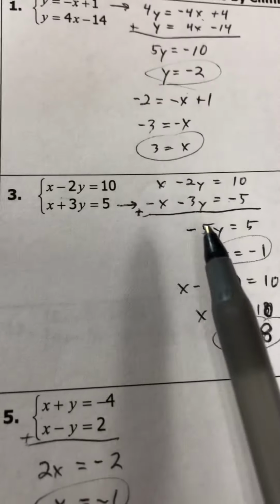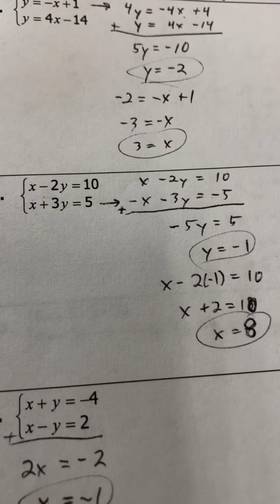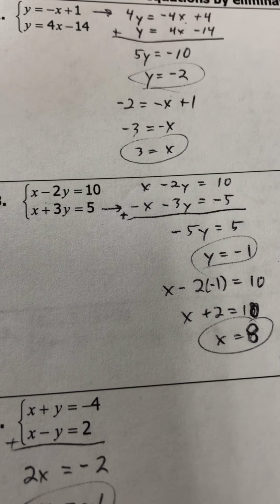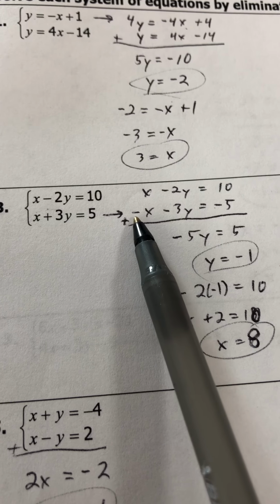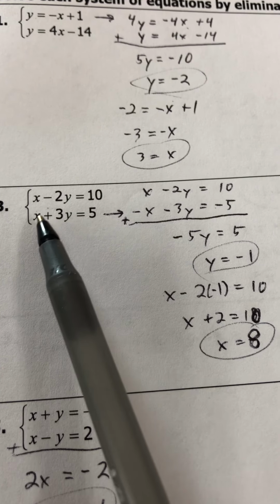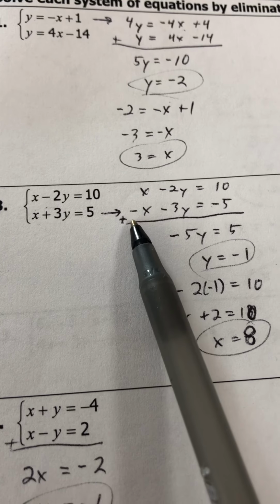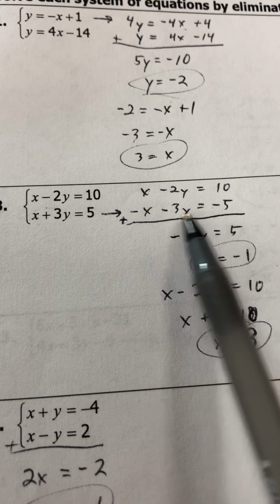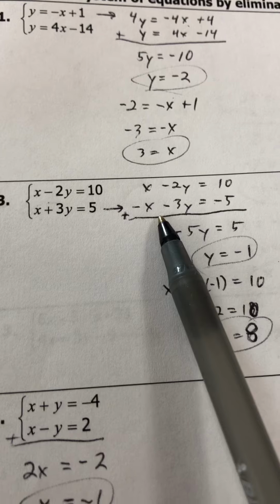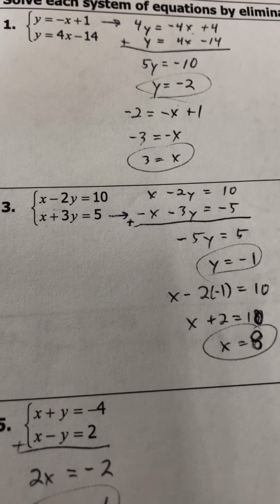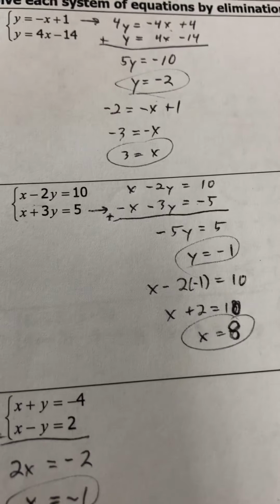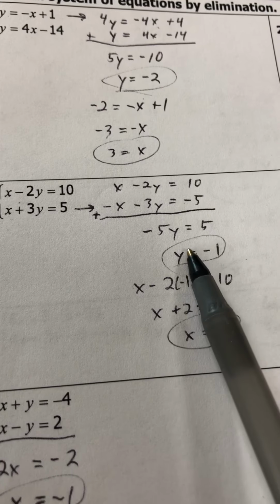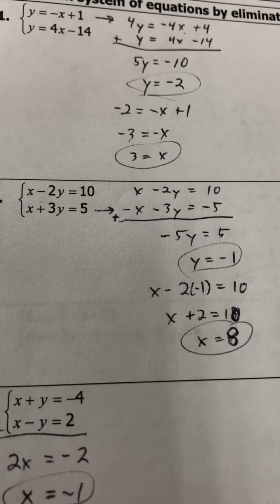Notice in number 3, hopefully you're pausing this as we're going through. In number 3, I hit the negative. I made this negative here. So each term I made negative so I can cancel out my x's. So now I have negative 5 equals 5 when I put these two equations together. And solving for y, I get y equals negative 1.